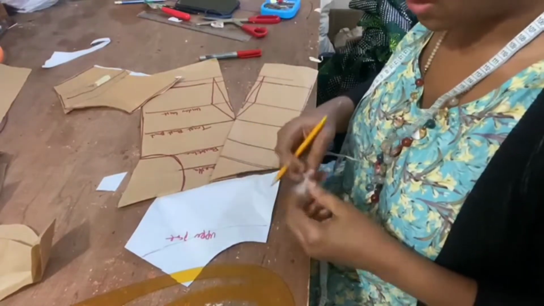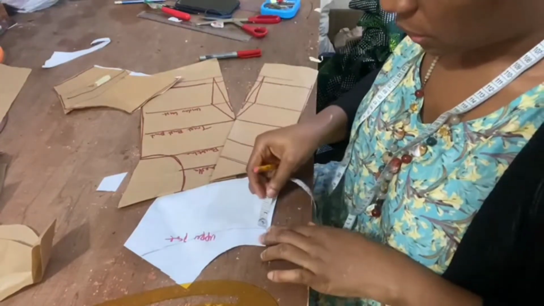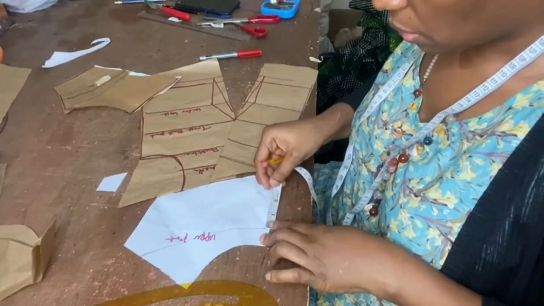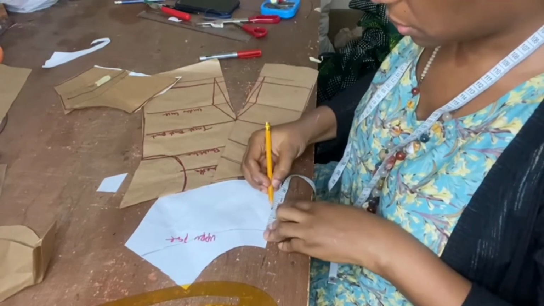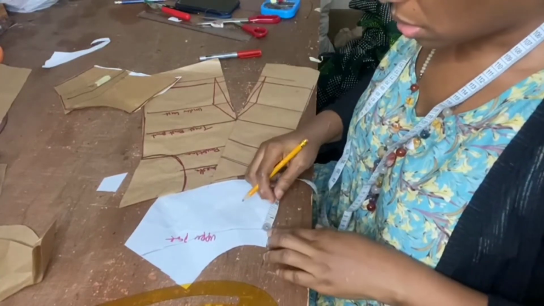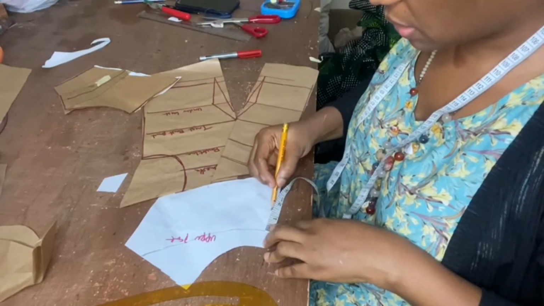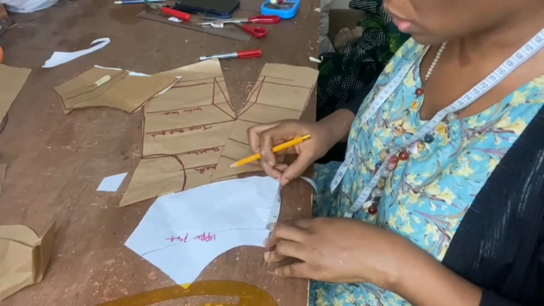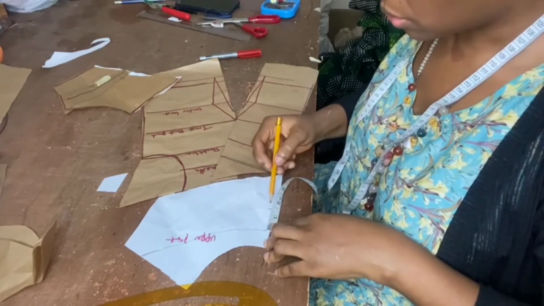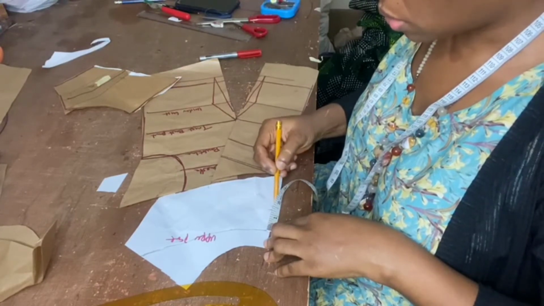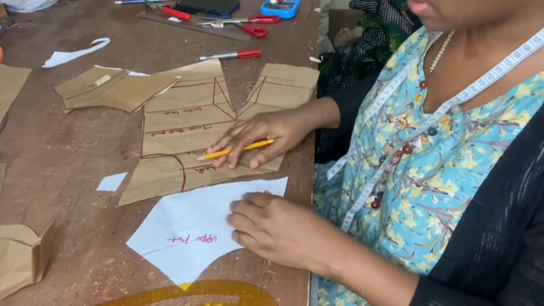If you're making a round neck, you can go ahead and mark your round neckline. Then here I'm going to come down by 1.5 inch. This measurement varies, depending on how low you want the neckline or how wide you want your neckline. 1.5 inch or 1.25, which is 1 1/4.